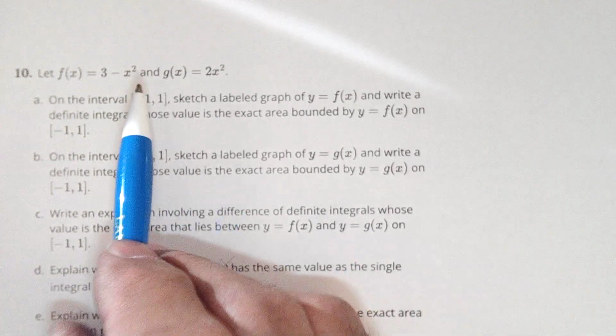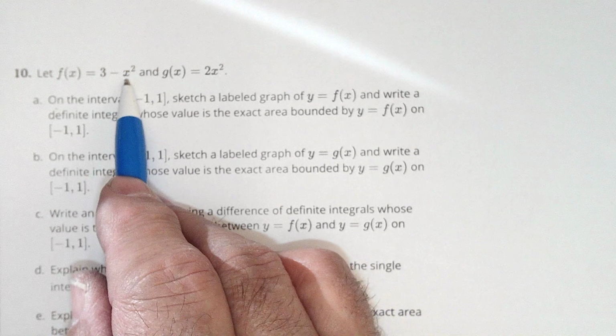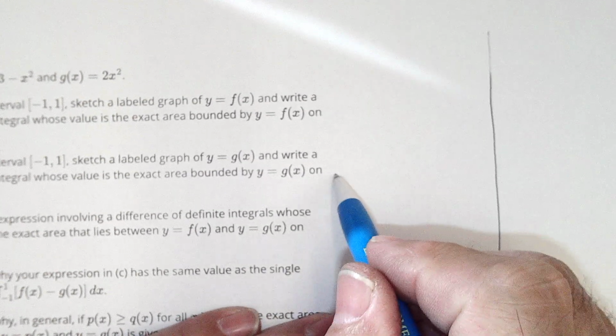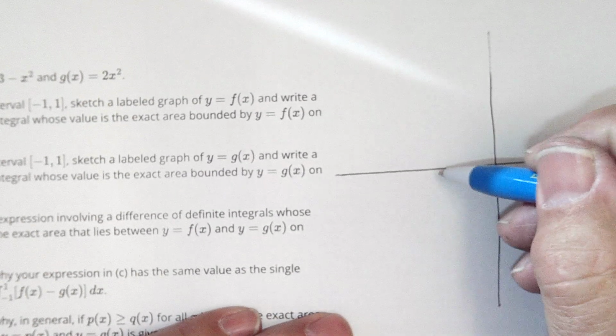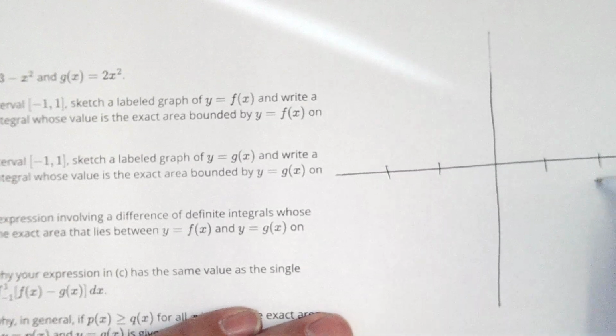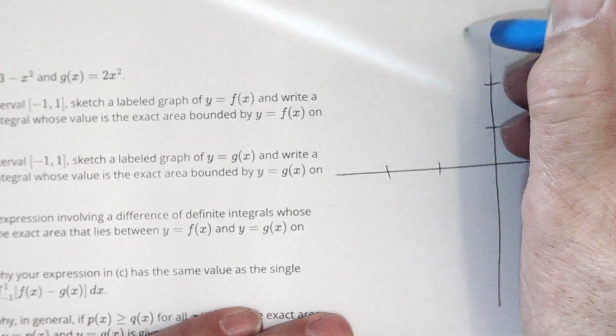All right, let's do problem 10. We're supposed to sketch these two parabolas, so I'm going to do it over here, and I'm going to make it kind of big because it's a small area they're talking about. So I'm going to go 1, 2, 1, 2, and 1, 2, 3.